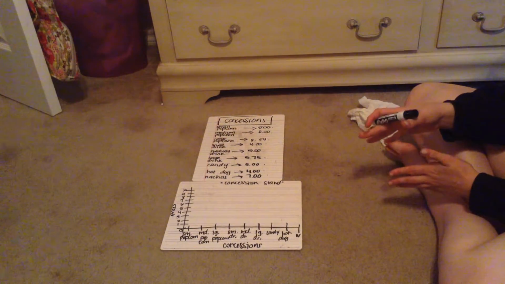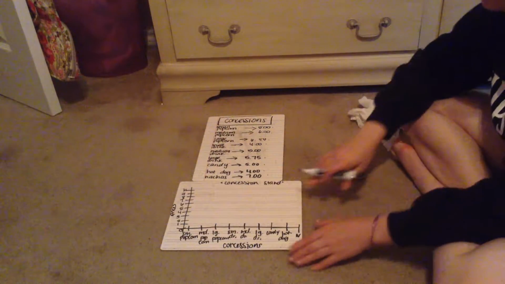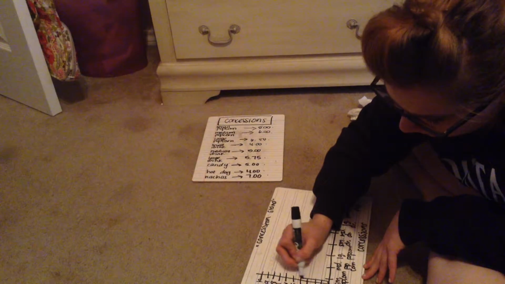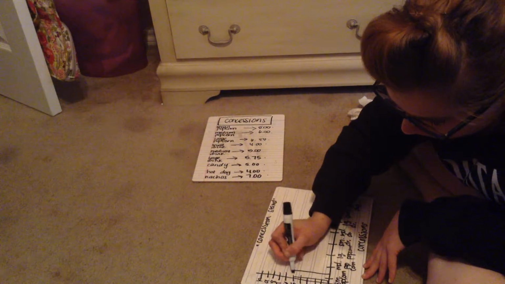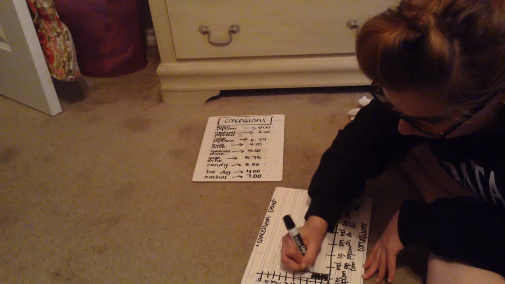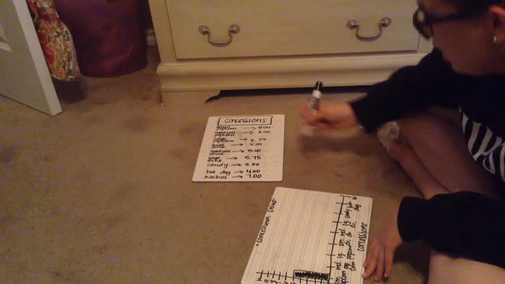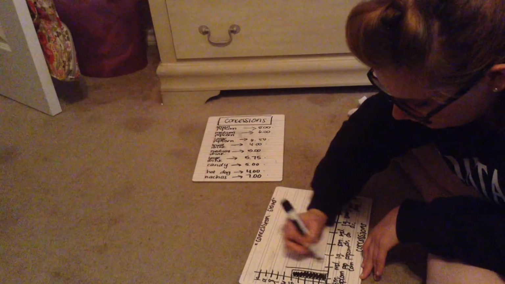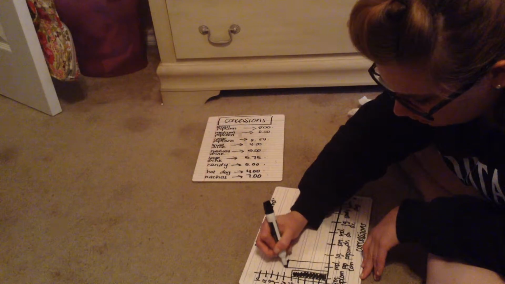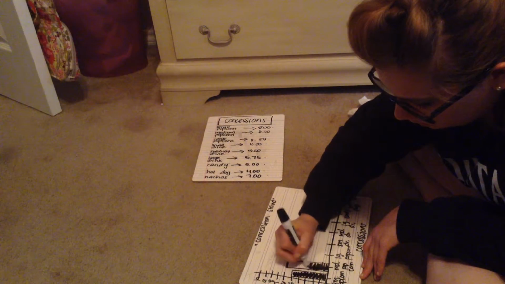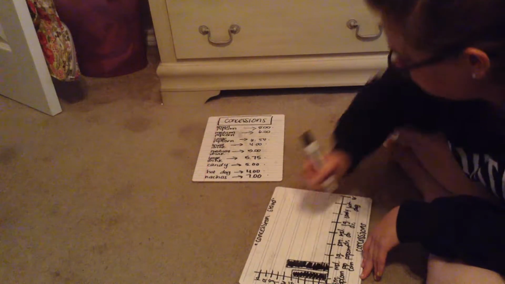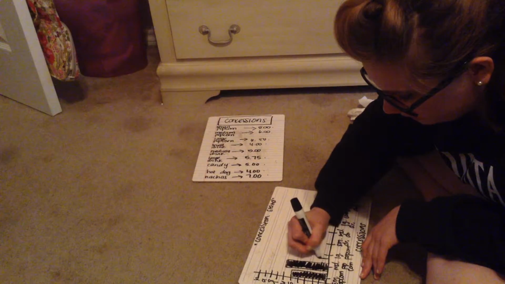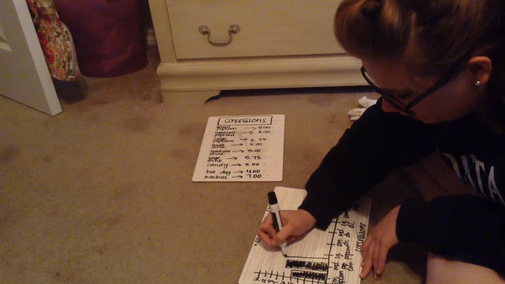So we'll start: our small popcorn is $5, so we draw our bar up to the number 5. Our medium popcorn is $6, so we draw it up to the 6. Our large popcorn is $6.50, so this is what I was saying, to be as accurate as you possibly can.